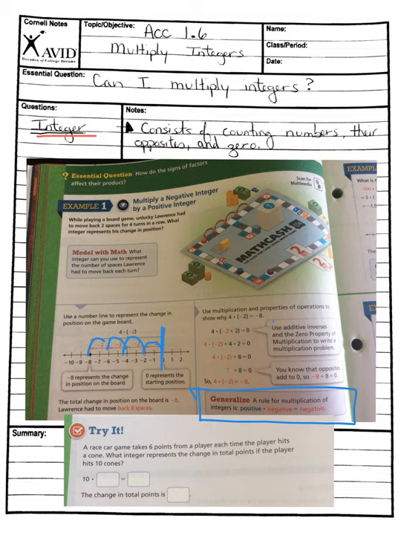So now let's look at the try it. It says a race car takes 6 points from each player each time the player hits a cone. So what integer would represent the change in total points if the player hits 10 cones? Well, if they're taking those points away, we know that it's going to be a takeaway 6 points for each cone.